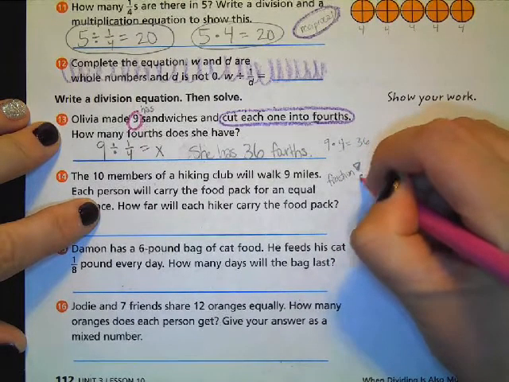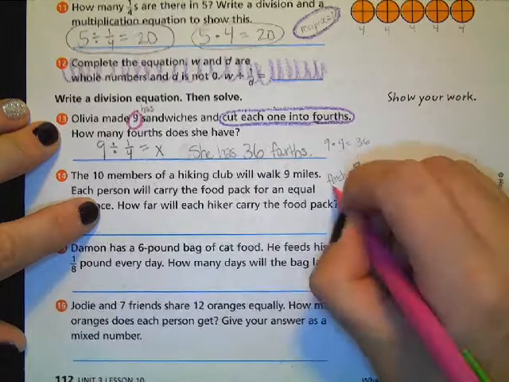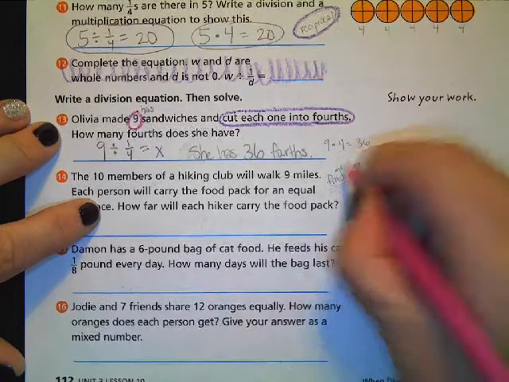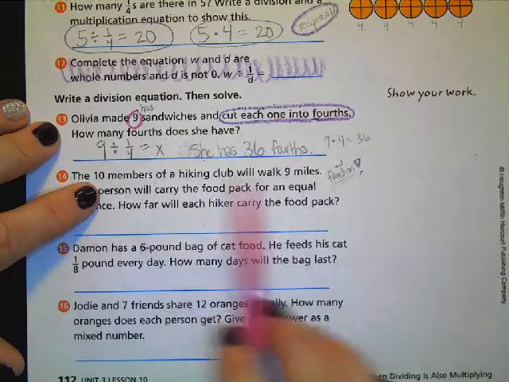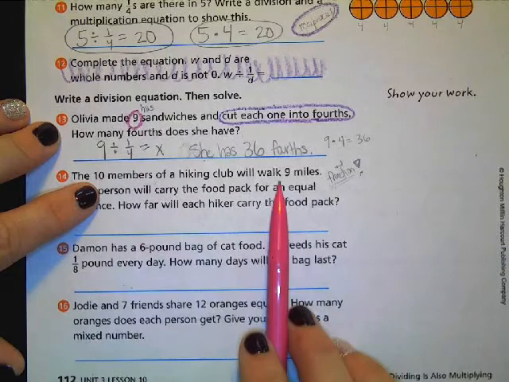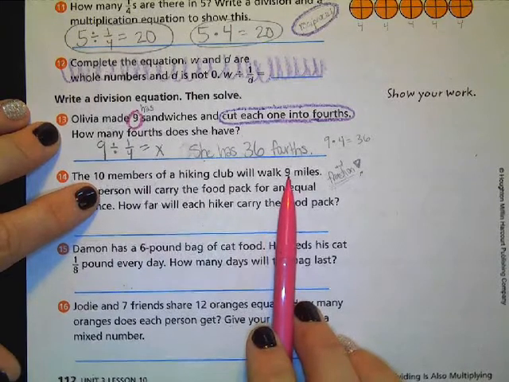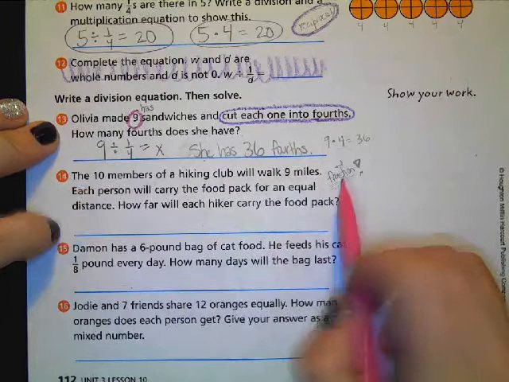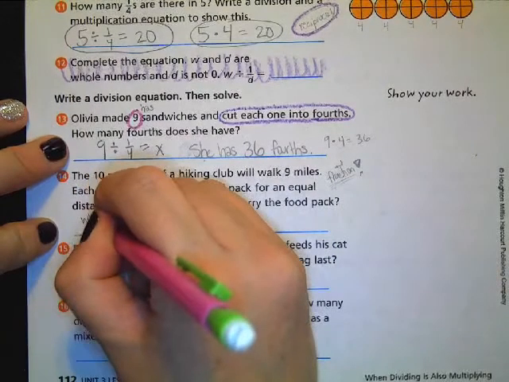So they are going to be carrying it for a fraction. That's why we did all of this stuff the last time we did this on 3.10. We really thought through, is there going to be more than enough or not enough? You're going to end up with a fraction here because they're only going 9 miles. So each person doesn't even have to carry it for a mile.